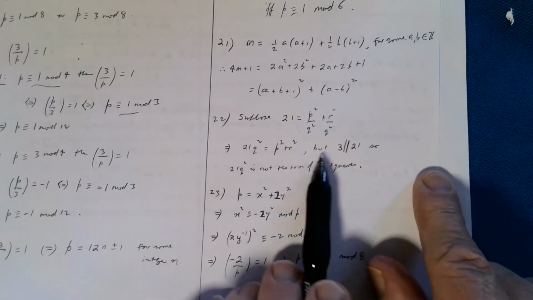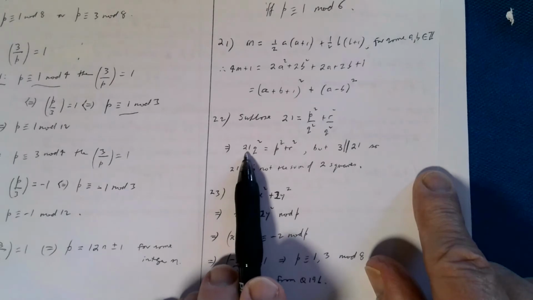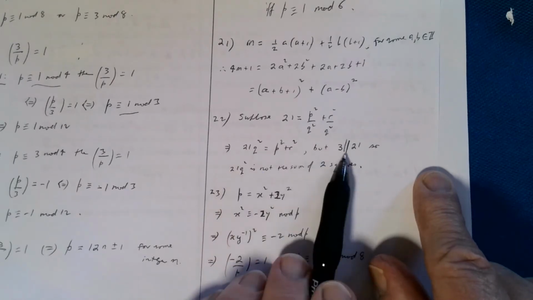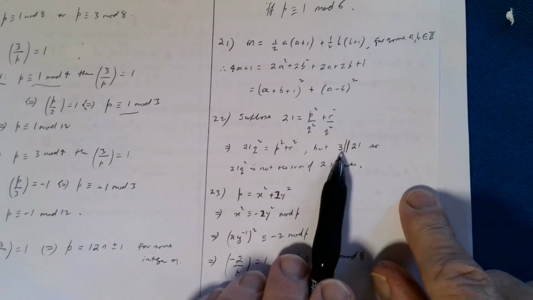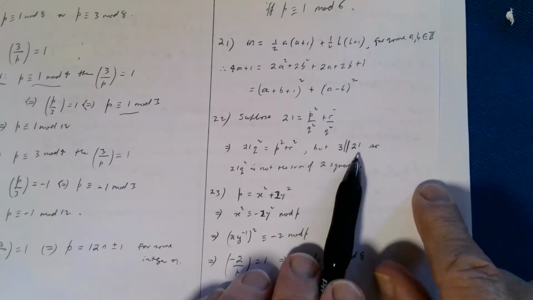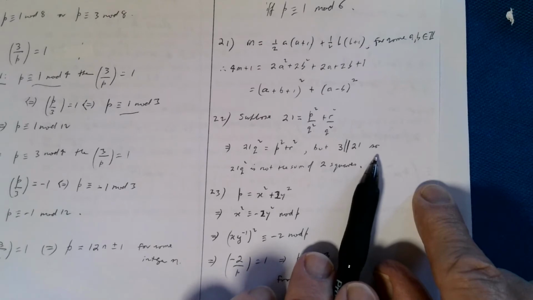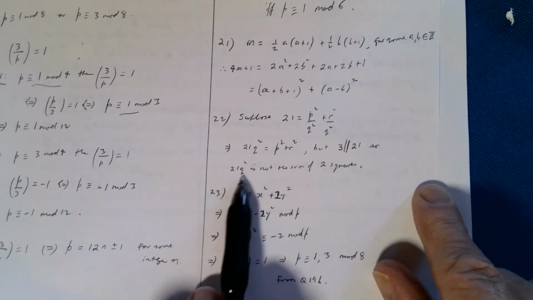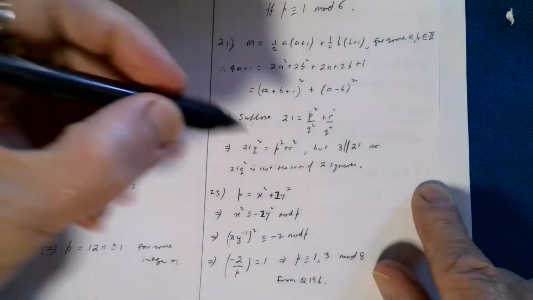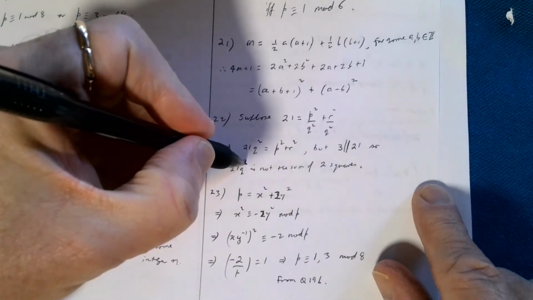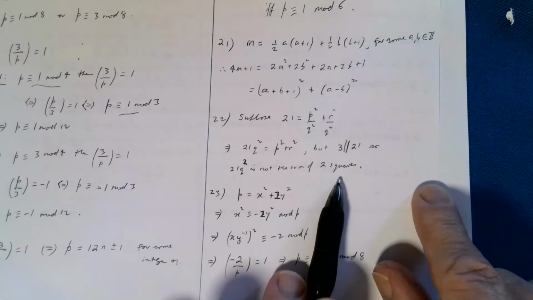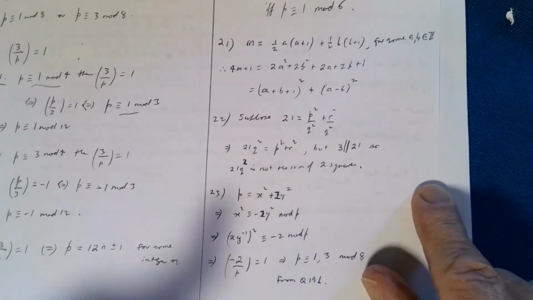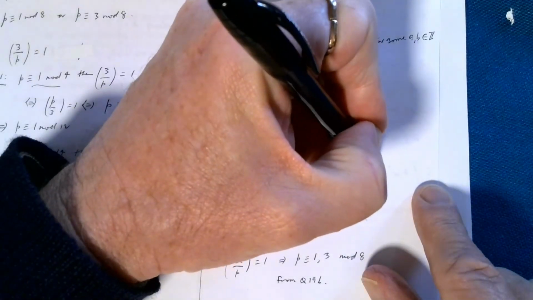Now 3 is a factor of 21, and this double line here means 3 divides 21, but 3 squared does not. And so that means that this number here has a prime factor, which is 3 mod 4, that is not a square. And so this number cannot be the sum of two squares, so we get a contradiction.